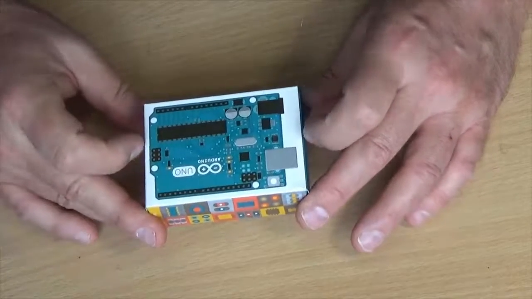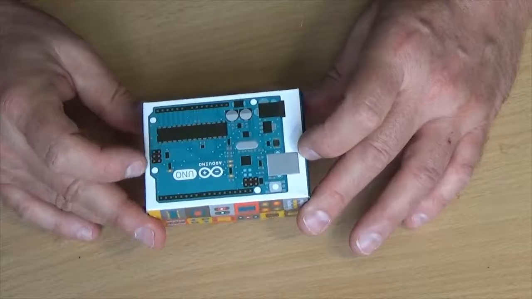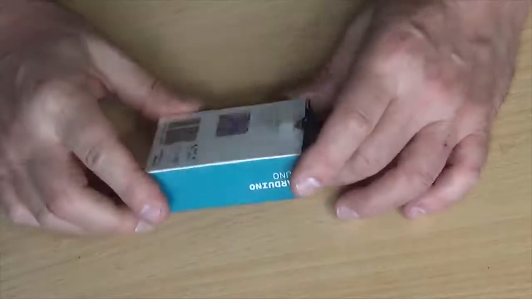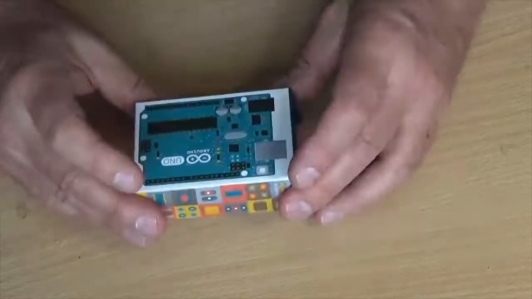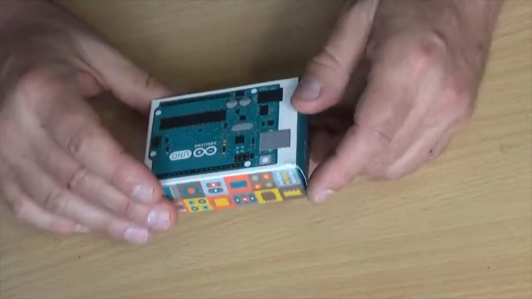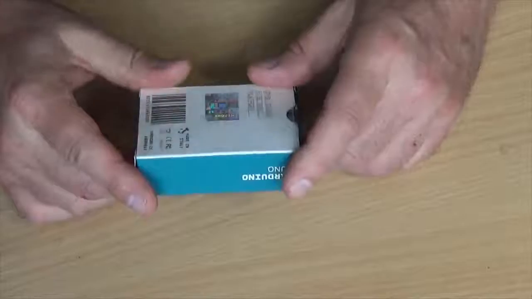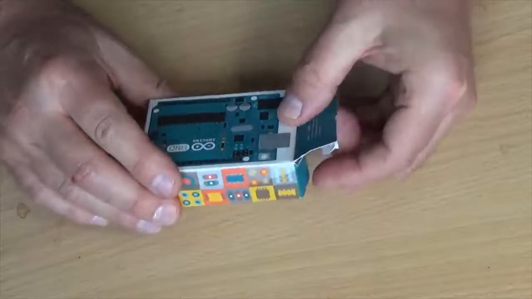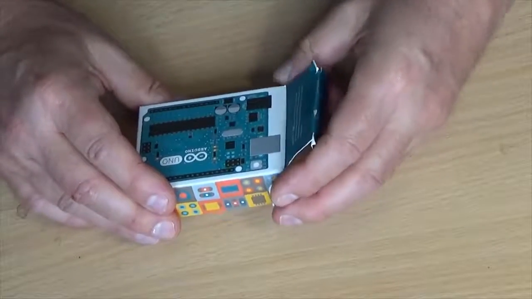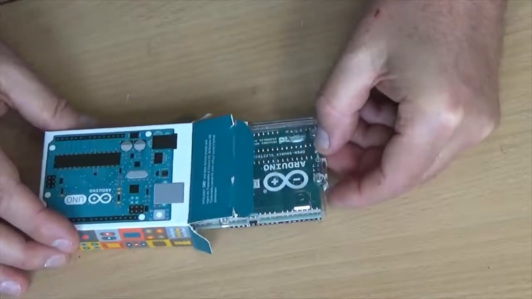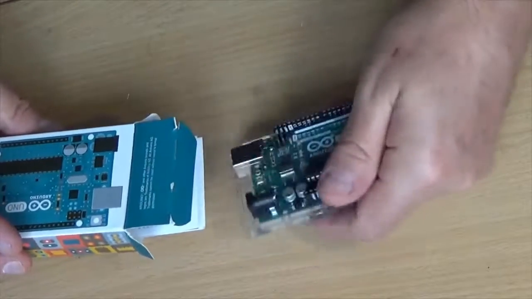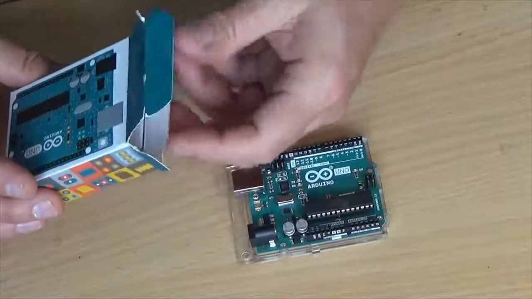So as I say, I know nothing about this at this moment. I've opened the box and looked in it, but this is what arrived. A box the size of a pack of playing cards, which we shall open. And opened it upside down.